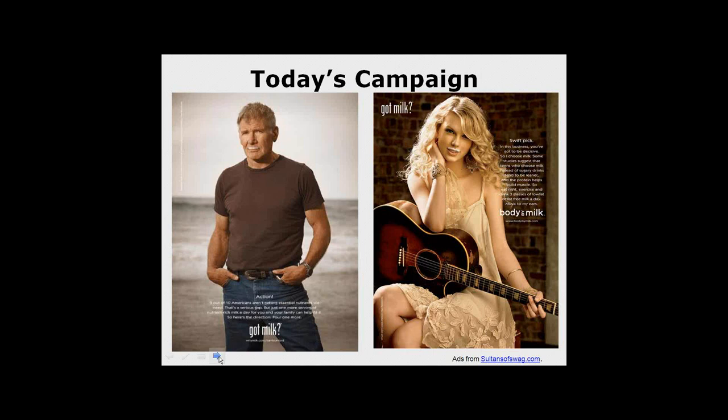If you look at these two ads, one with Harrison Ford and one with Taylor Swift, the one with Taylor Swift is definitely targeted toward teenage girls, with the new information and research showing that milk helps maintain a leaner body mass or is linked to healthy weight. And so that's why, hence, Taylor Swift telling teens to drink milk to stay lean. They tied those messages together. So we'll continue to see this.